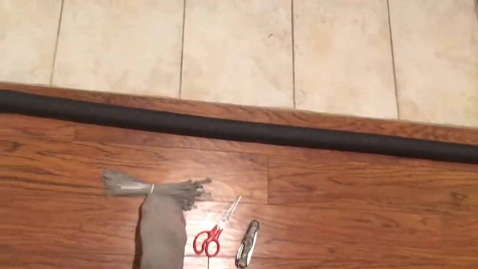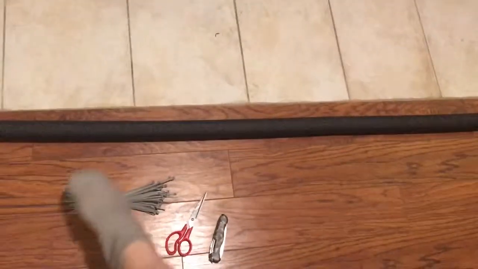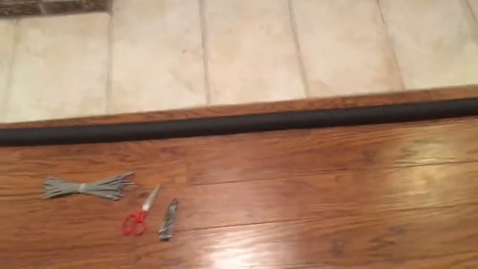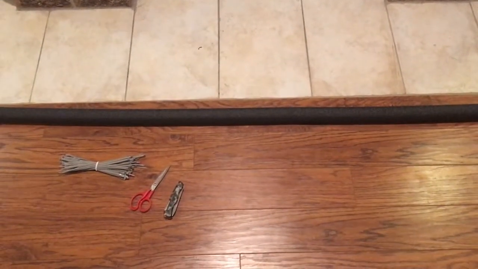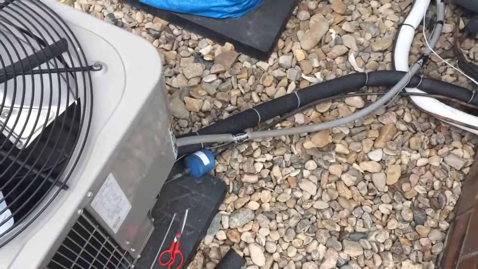So what I'm going to do is remove the old tubing, put the new tubing on, cut it to length, and then use the zip ties to secure it so that the whole thing is insulated. When I'm done doing that, I'll show you guys.